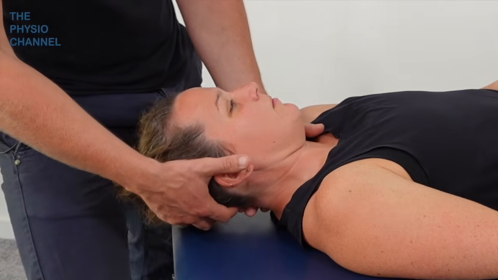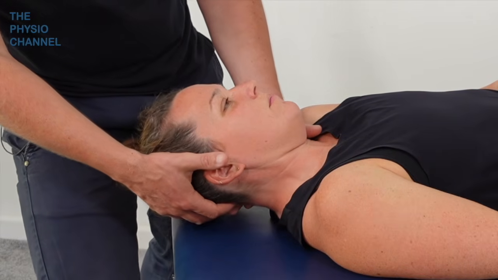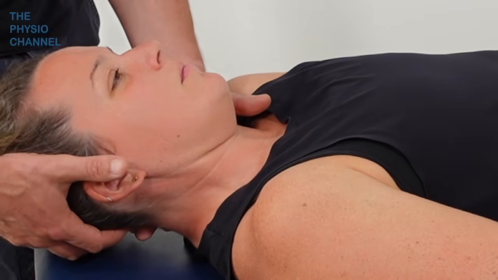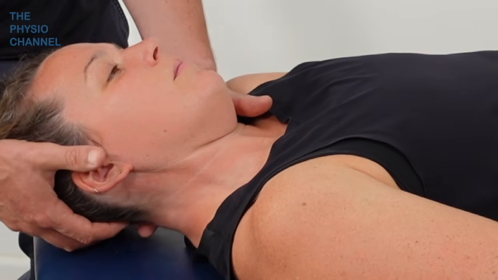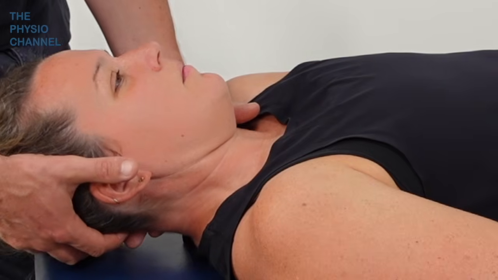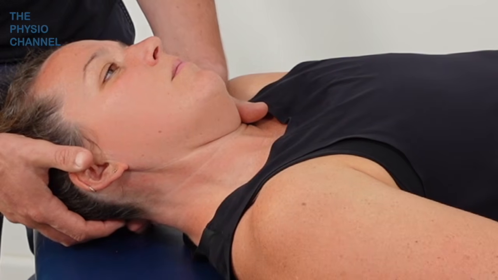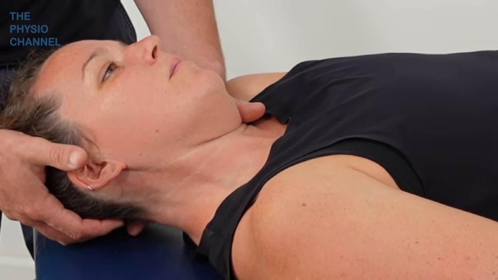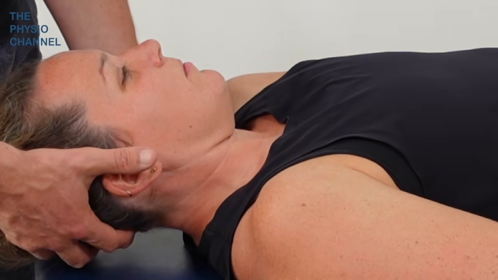It's just very natural movement as you side flex the neck. Okay, this should be a gentle movement. Again, try to get your body involved rather than just making it all from your arms. So with a wide stance, it just allows you to move more fluidly as you side flex the patient's neck.